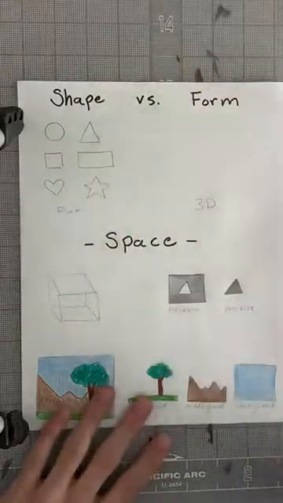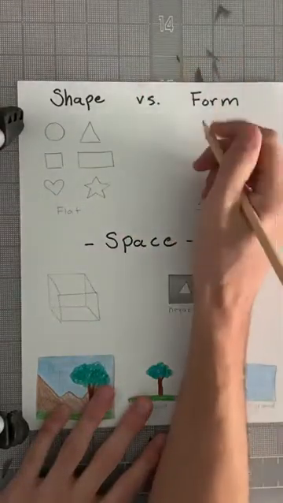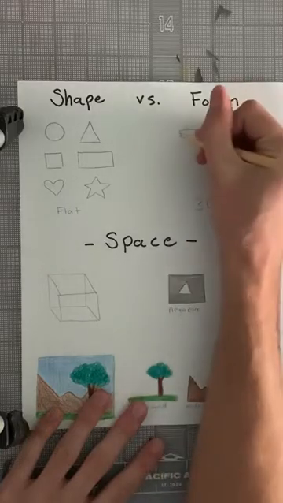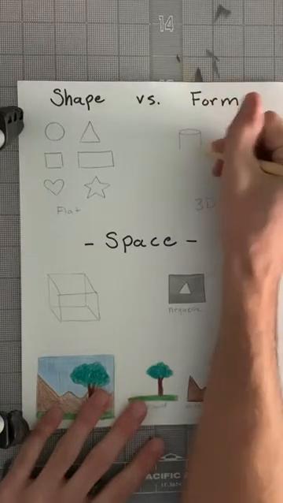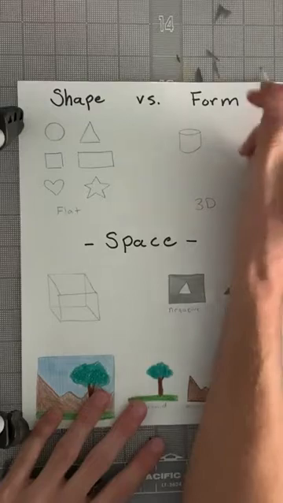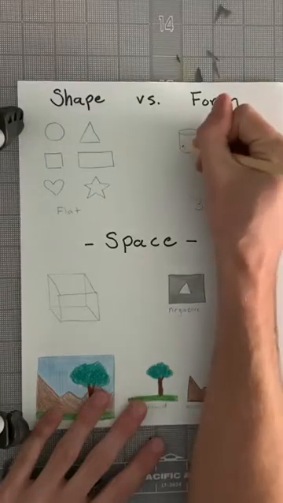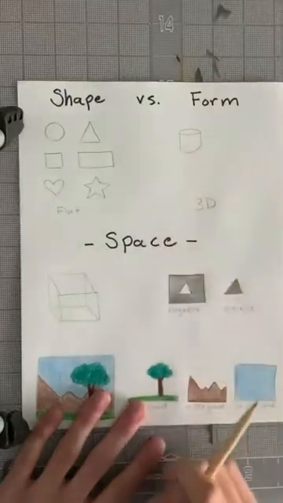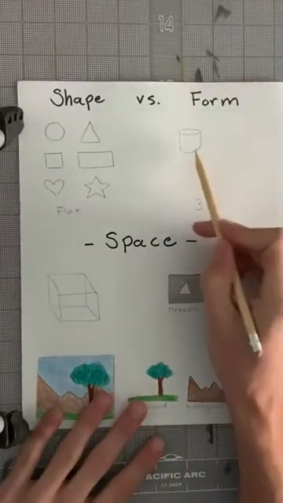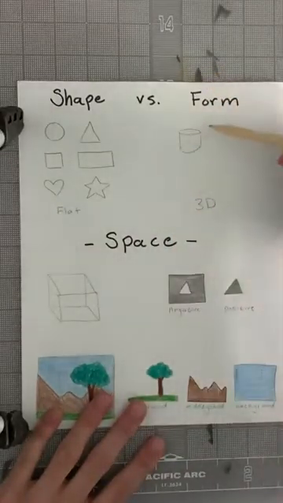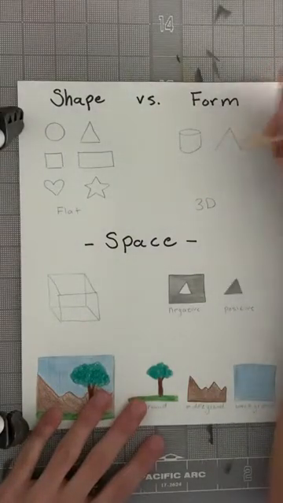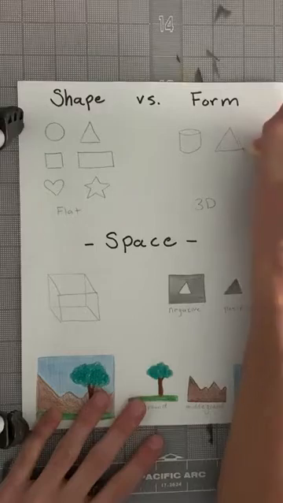Now, technically, we can't draw a form because they're three-dimensional, right? But for the sake of our notes, we are going to draw a cylinder, and to give the illusion that it's 3D, we're going to put a little dotted line right there. So it gives you the idea that it has a side on the other one, even though we're just drawing it. We have a pyramid.